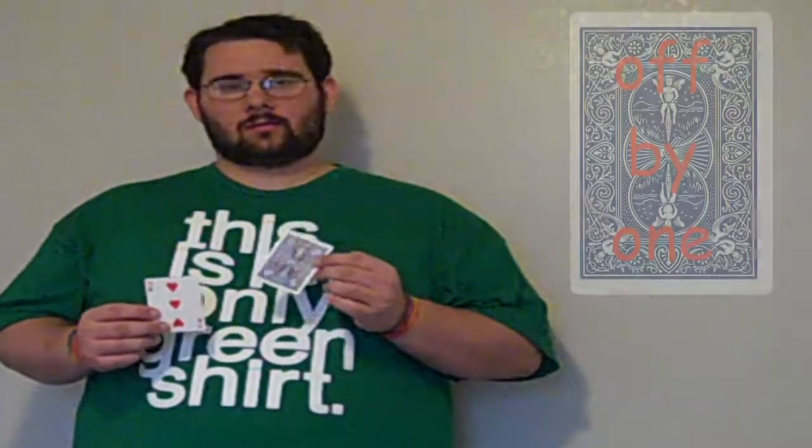So we have a 7 and a 3, and on the back of the 7 I wrote "off by 1." I'm not sure if you can see that too well. If not, I will actually put a close-up graphic of it, so don't worry about that. And then on the back of the 3 I have "off by 2." Now you can switch those, it doesn't matter. It can say off by 2 on the 7 or off by 1 on the 3, it doesn't matter. But what you need to do is put both of them together.